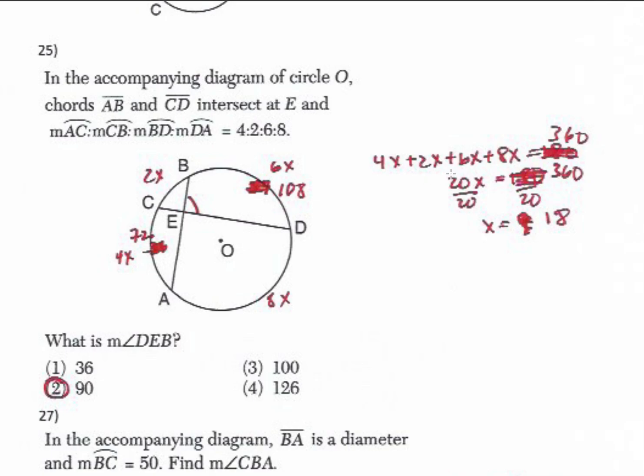If I add up all my x's, I get 20x. It's equal to 360. So dividing, x is 18. And then plugging in the 18, 4 times 18 is 72 here for arc AC. 2 times 18 is 36 for arc BC. 6 times 18 is 108 for arc BD. And then arc AD is 8 times 18, which is 144.